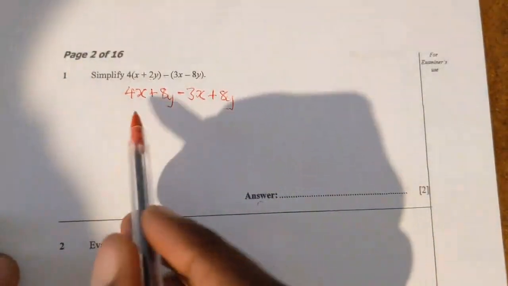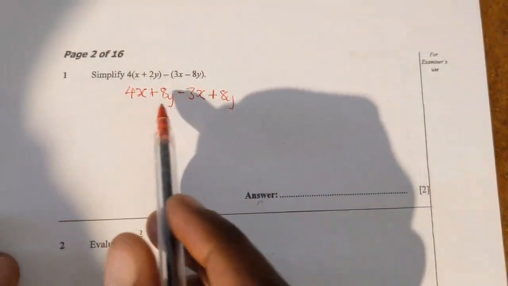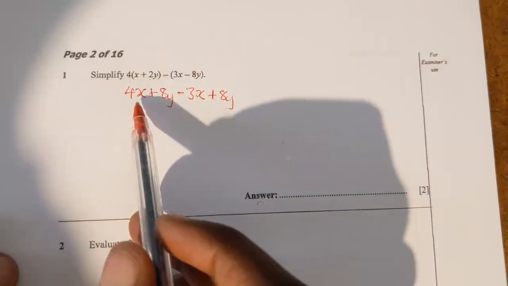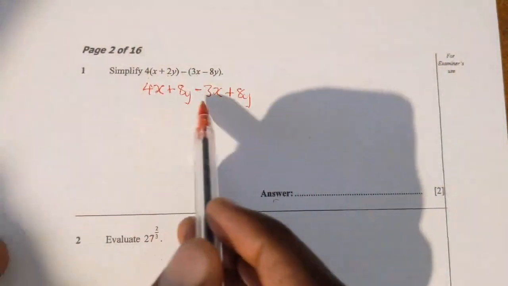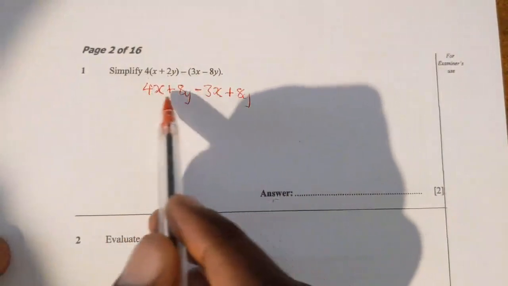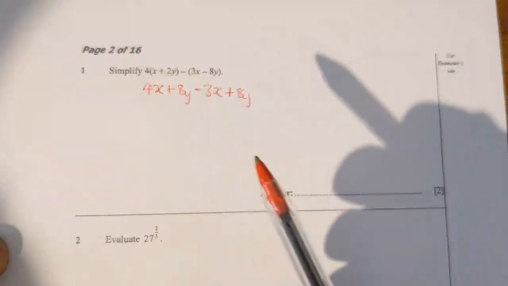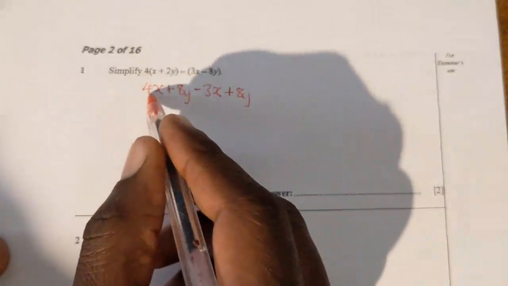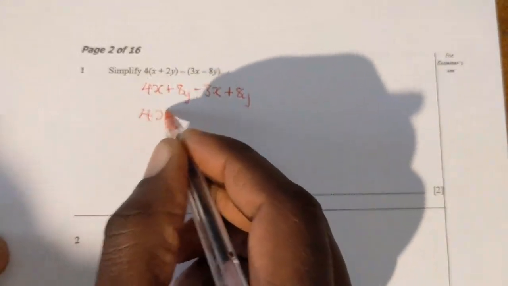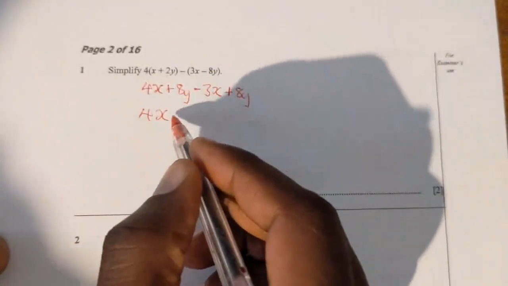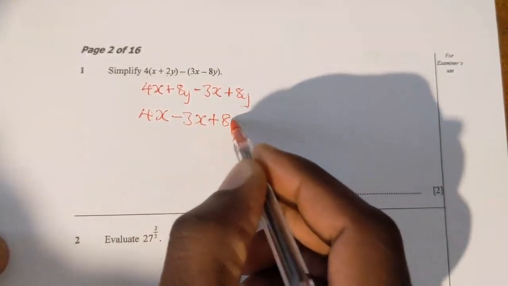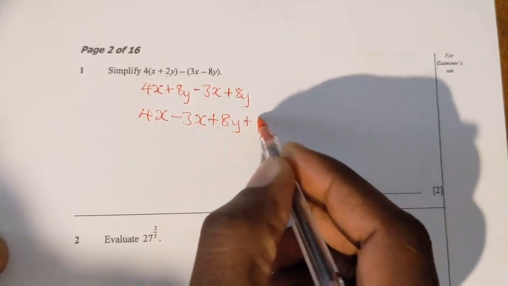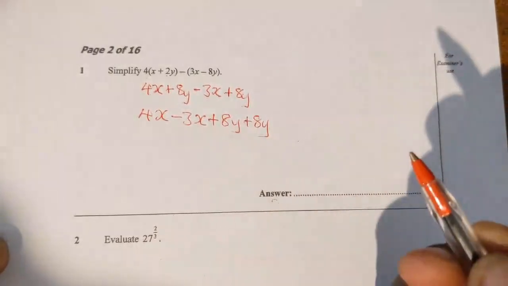Now here we need to collect the like terms. For y you put them together, and for x you put them together. So here we have 4x, negative 3x, plus 8y plus 8y, as simple as that.